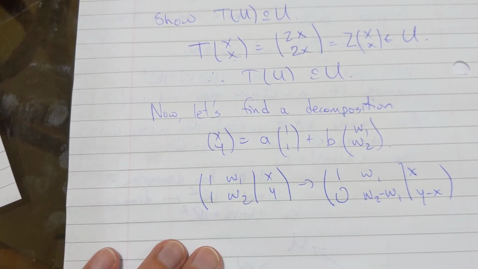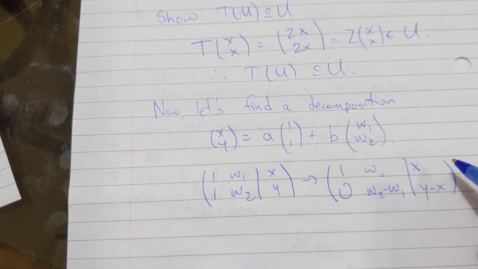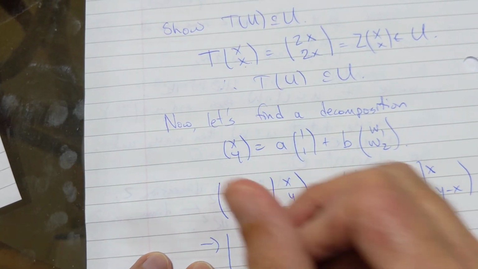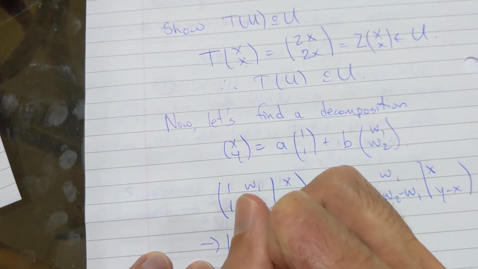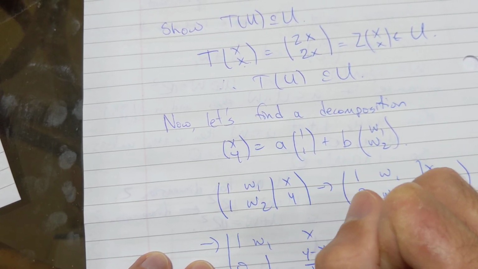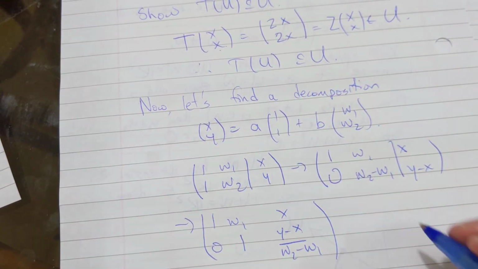Now remember, all we know about w1 and w2 is that they're not equal. Well, they're not equal, so we can just divide by w2 minus w1. And then we'll subtract.